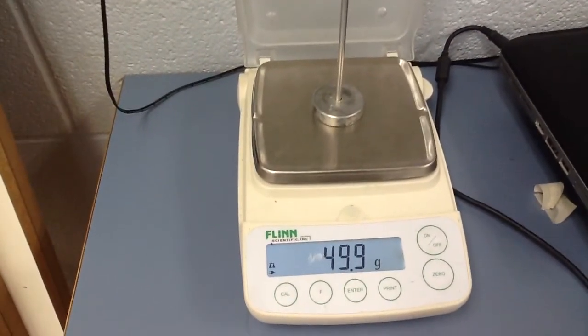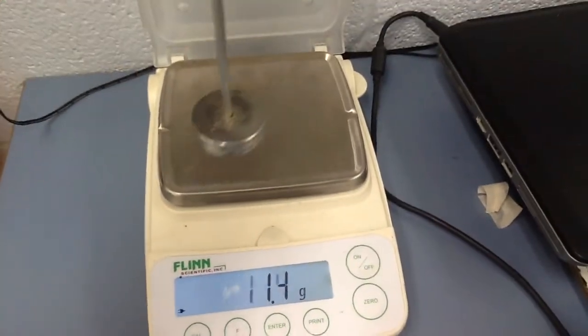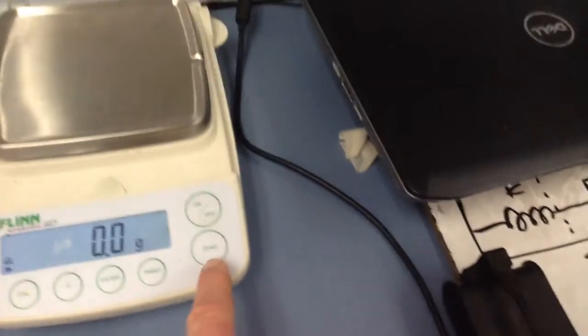So 49.9 grams. And, of course, grams are not the SI unit for mass. Kilograms are. So we got to think for a second. Maybe you can think for a second. What would 50 grams be if you converted it to kilograms?